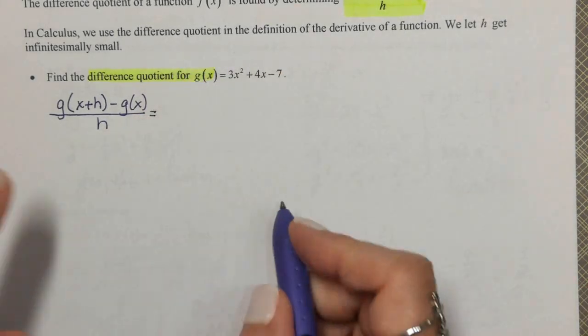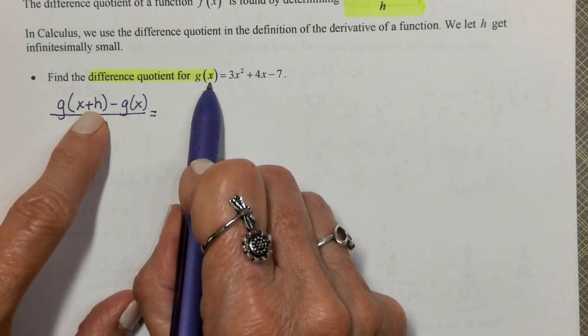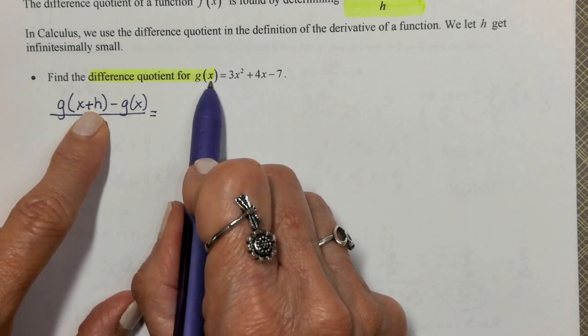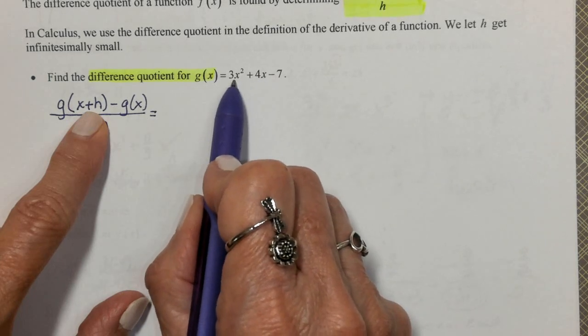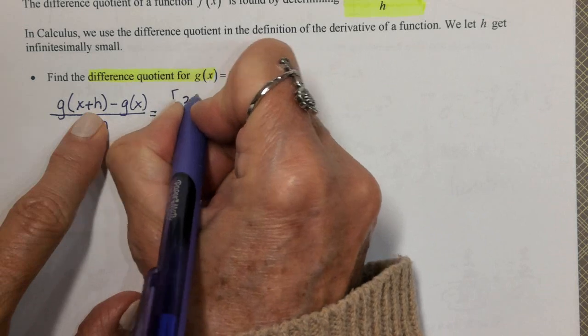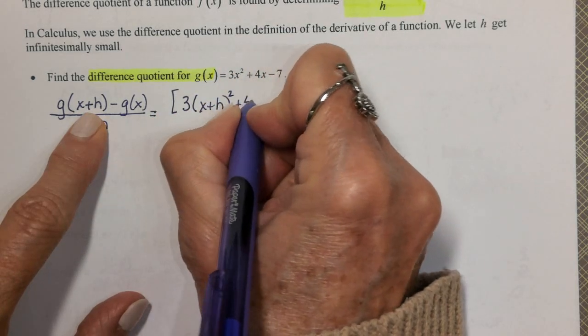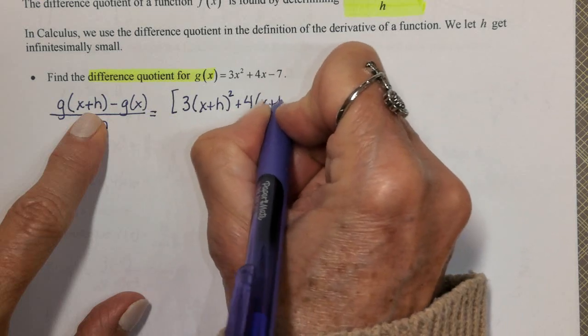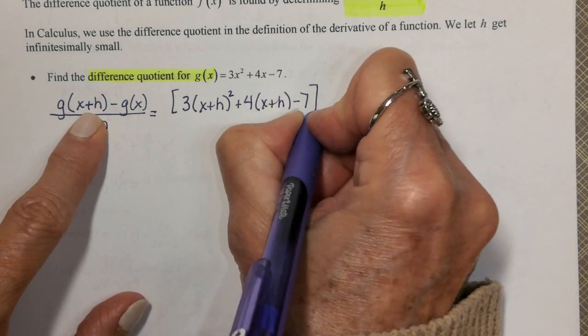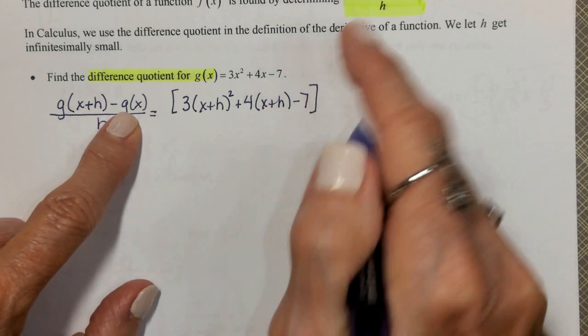So, g of x plus h. Well, g of x plus h, I'm replacing x with x plus h. So I replace both of these x's with x plus h. 3 times x plus h squared plus 4 times x plus h minus 7. That is just the g of x plus h.